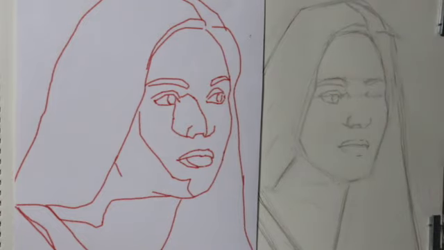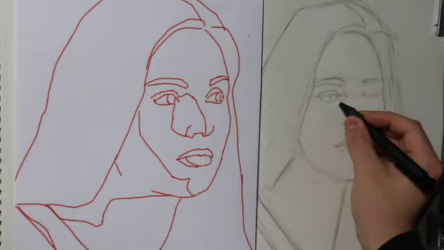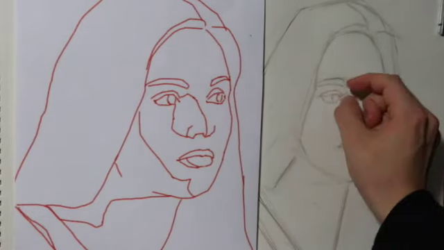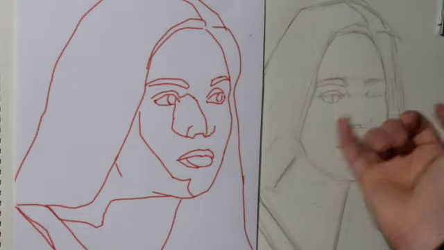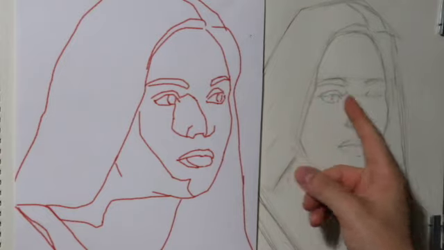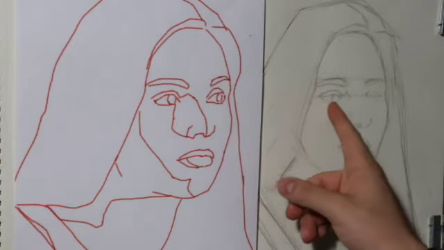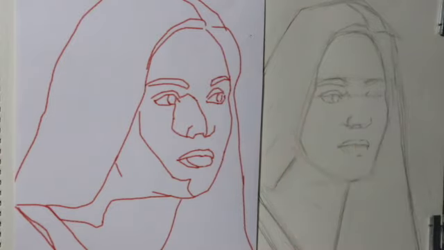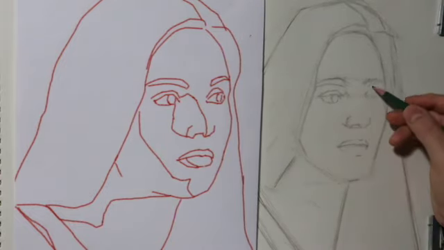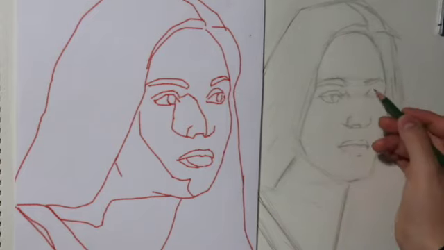And allow yourself the opportunity to get it wrong in this stage, which I clearly have. Something doesn't feel right here. So I think it has to do with this eye being a little bit too far. But before I do anything, I'm going to go to the other side, put down my best guess, and then check it.